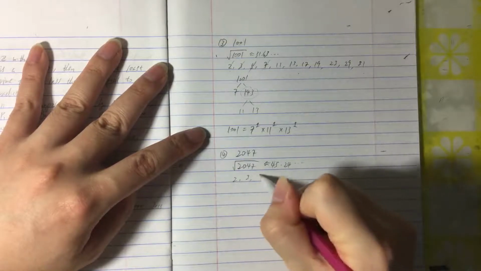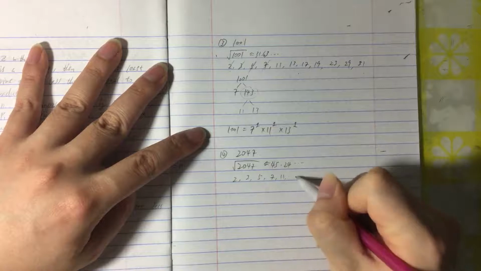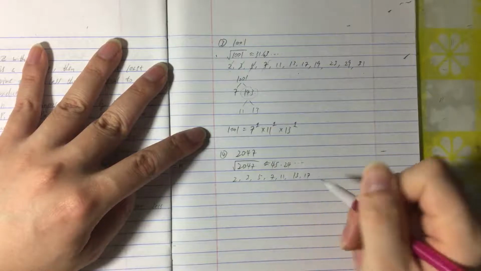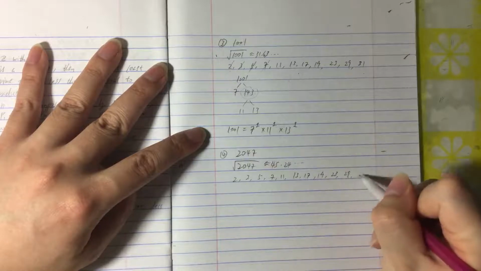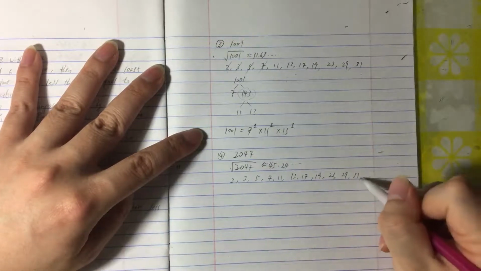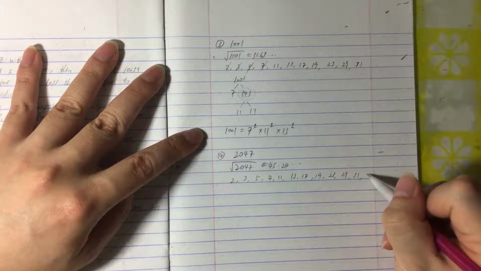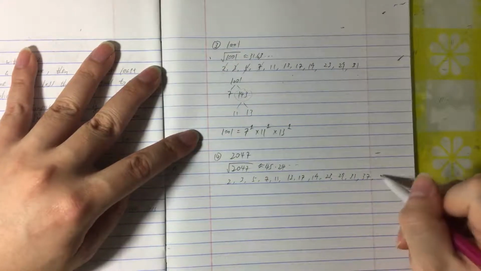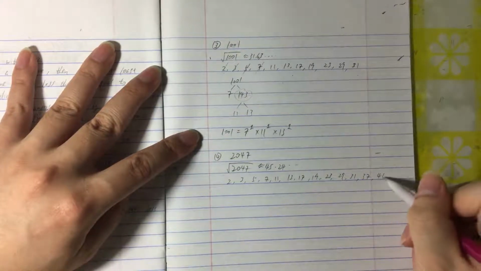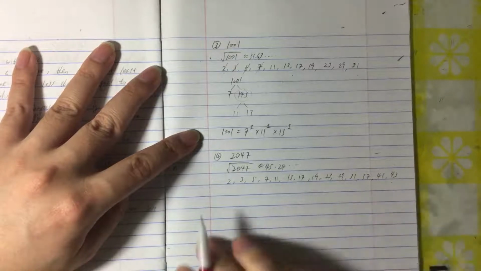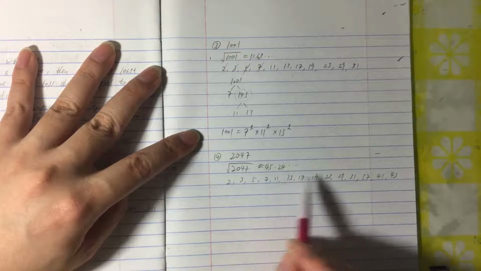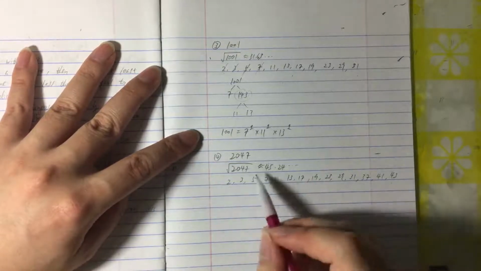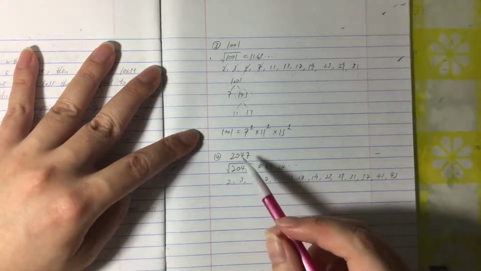2, 3, 5, 7, 11, 13, 17, 19, 23, 29, 31, 37, 41, 43. Those are all primes less than 45.24. Then we try each number individually.